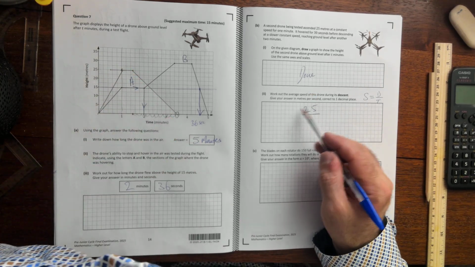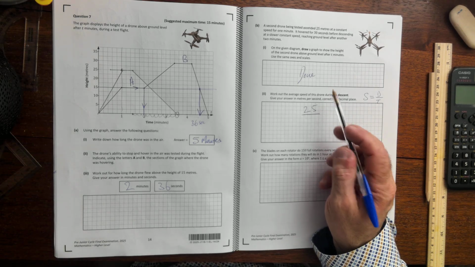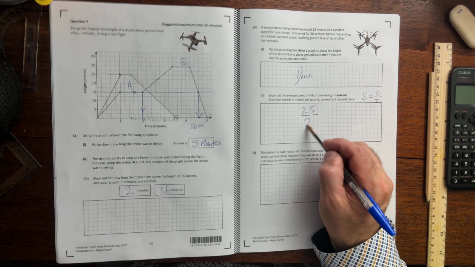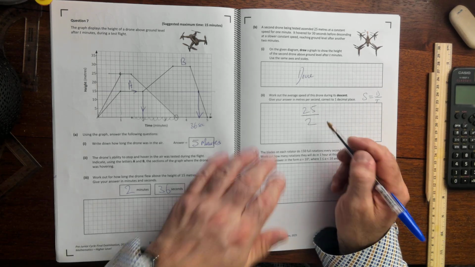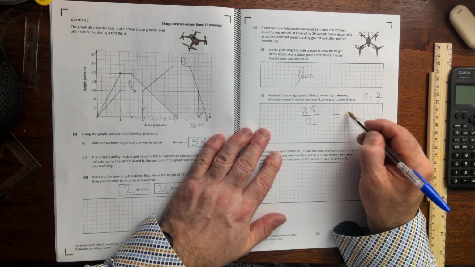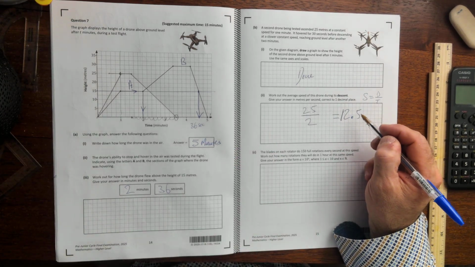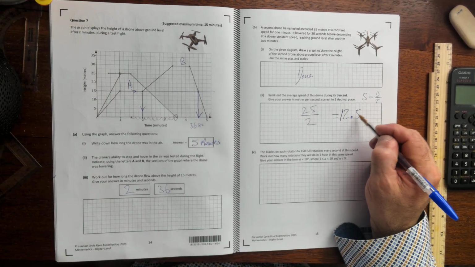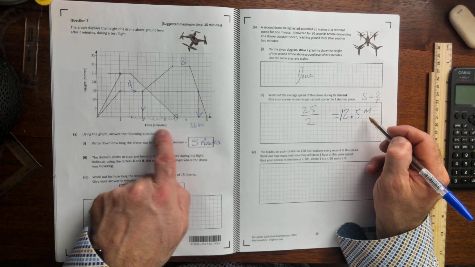Now, did it give us any units to use? It didn't, funny enough. But okay, let's say 2 minutes is 2, and we'll be measuring in meters per minute. That's equal to 12.5, because the decimal goes in easily, or we can leave it the way it is, but 12.5 meters per minute.